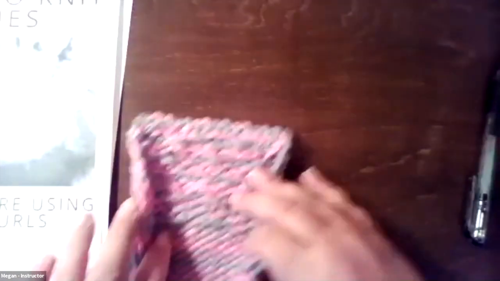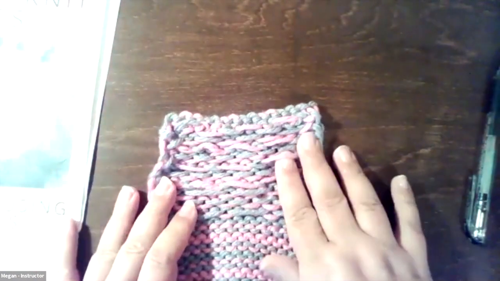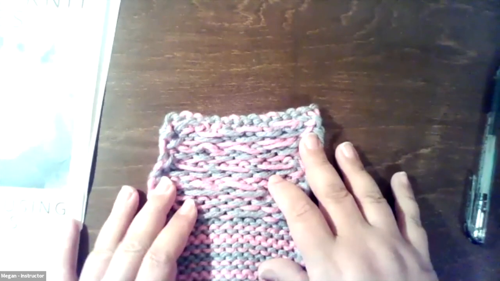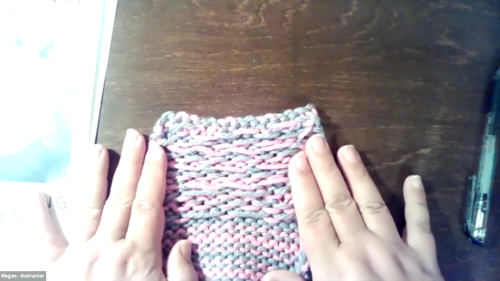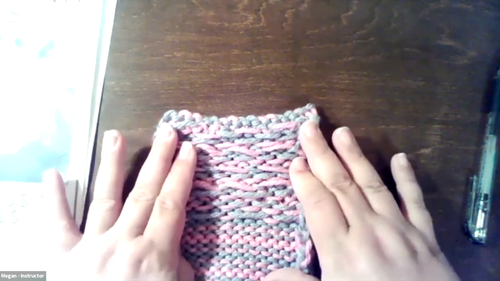Oh, let me make sure I'm on the right camera. Okay, here we go. So this is the backside with the floats that come off of this. There are ways to lock these in if they get too out of hand. You're not supposed to carry more than like, I don't know, 4 or 5 stitches is probably the max if you want to start carrying.